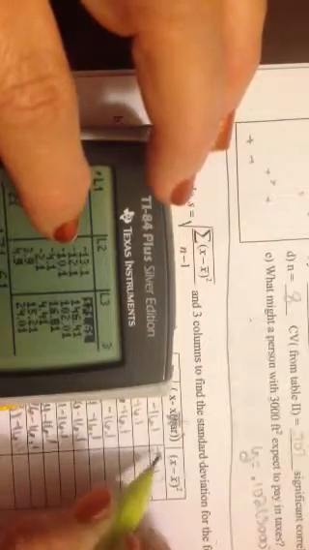If I want to square the numbers in L2, I can go to L3 and go L2 squared, and I will find these numbers. So this is negative 13.1 squared.